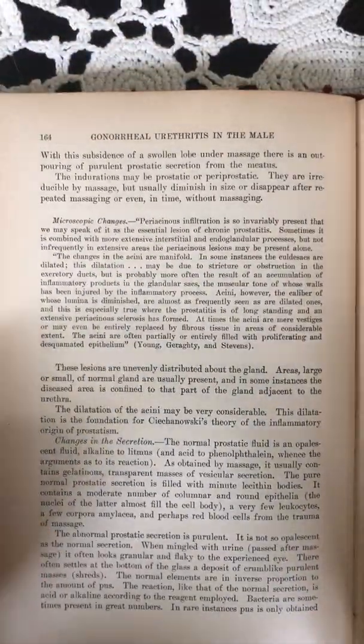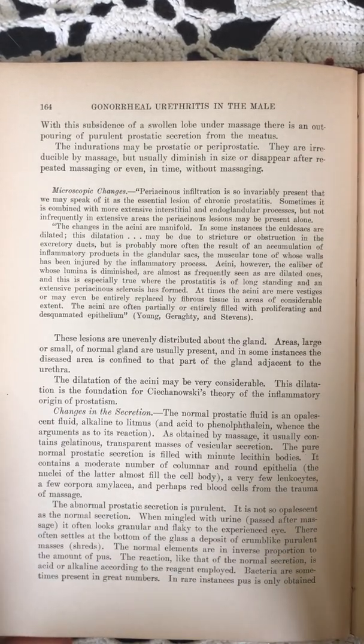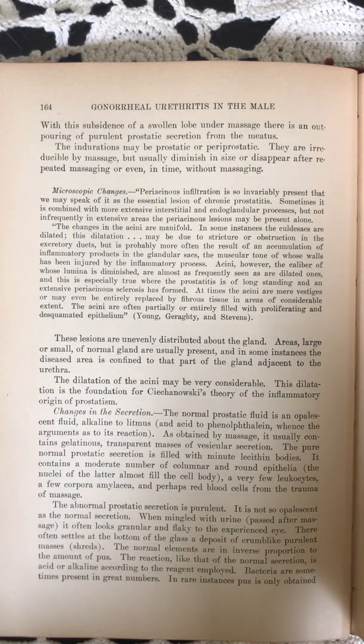With the subsidence of a swollen lobe under massage, there is an outpouring of purulent prostatic secretion from the meatus. The indurations may be prostatic or periprostatic. They are irreducible by massage, but usually diminish in size or disappear after repeated massaging, or even, in time, without massaging.